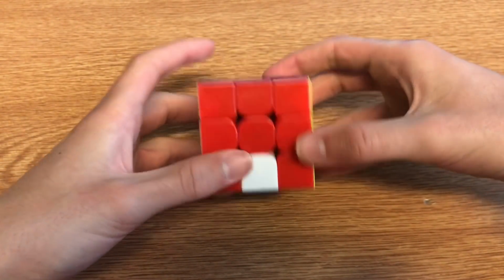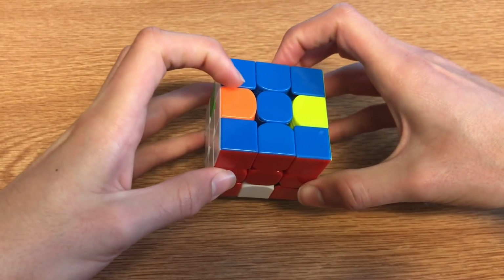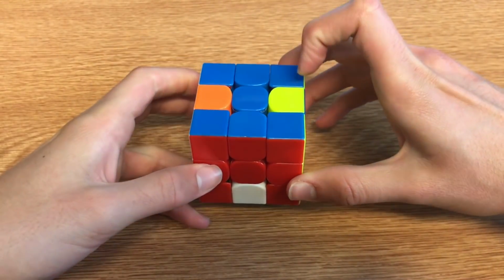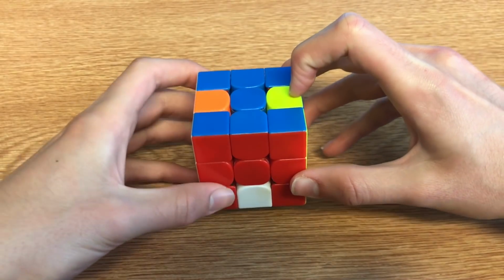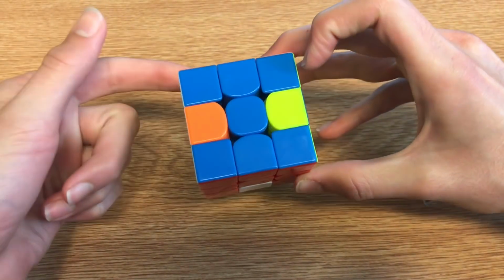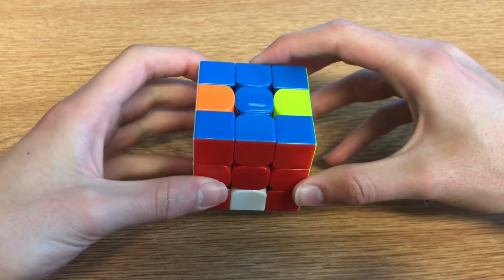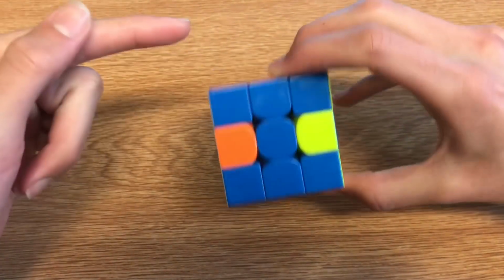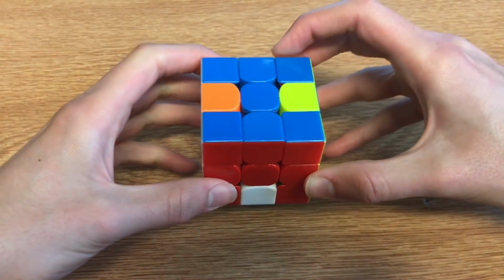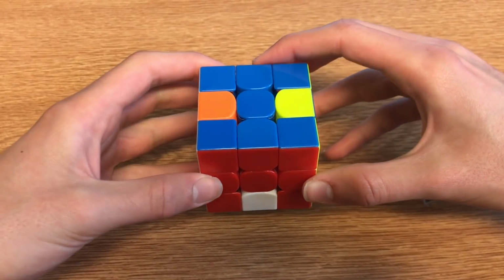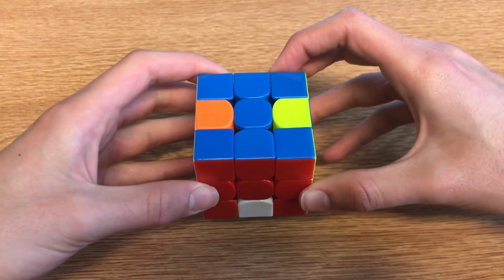Now, my next cycle is UL BL, and I also need to flip this edge. However, I'm not going to solve just UL BL. I'm going to do it a little differently. If I want to solve this 3-cycle and flip this edge, I can actually do it with 2 commutators instead of 1 commutator and 1 flipping alg.